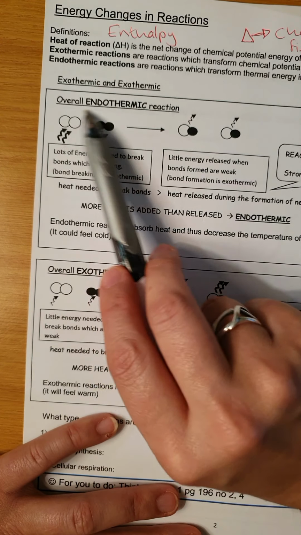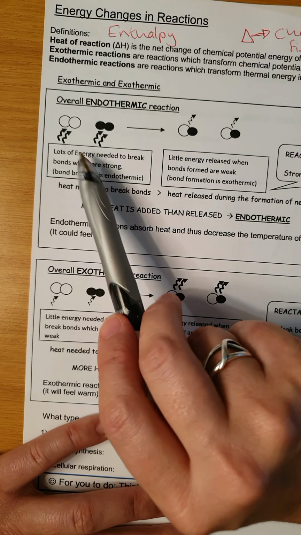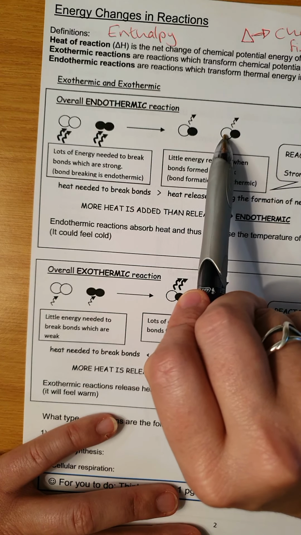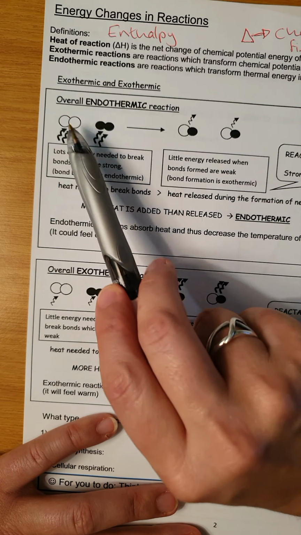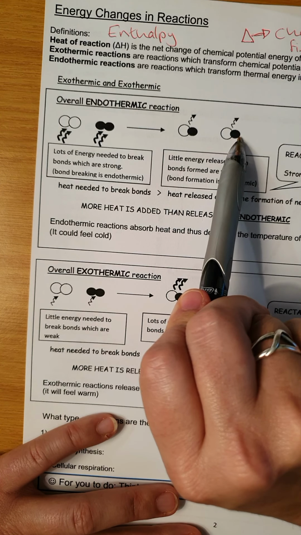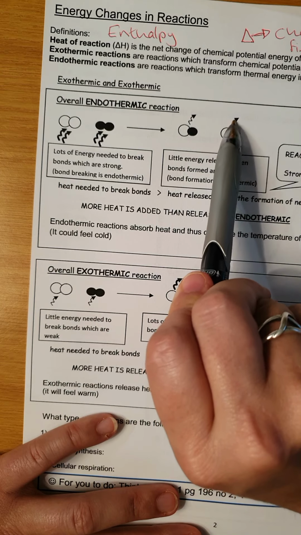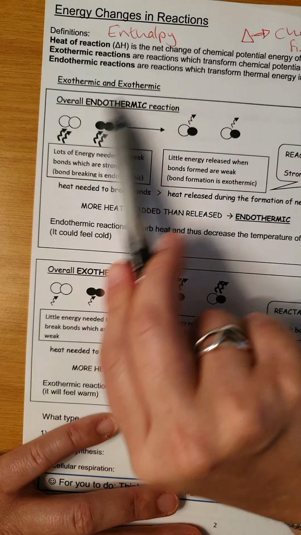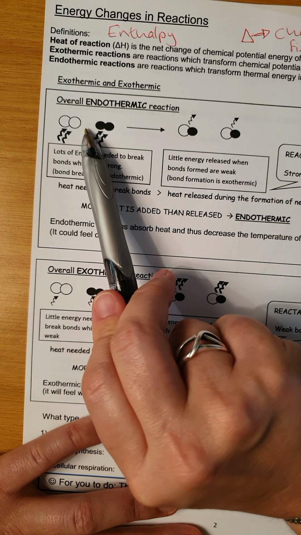Okay, they have to absorb a lot of energy so that they can break up. And when they make their new bonds, you see we've got the dark dot and the light dot. When they make their new products, they've released such a little bit of energy that the net and overall energy is an intake of energy.